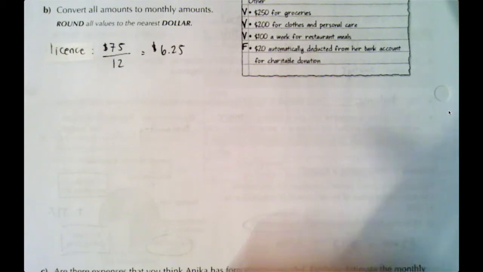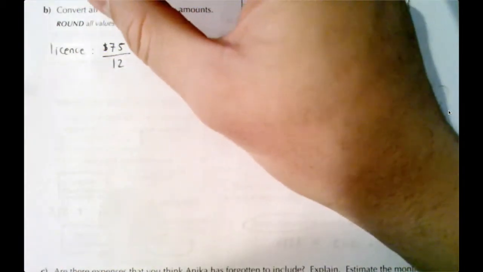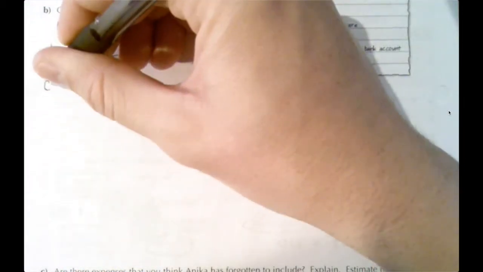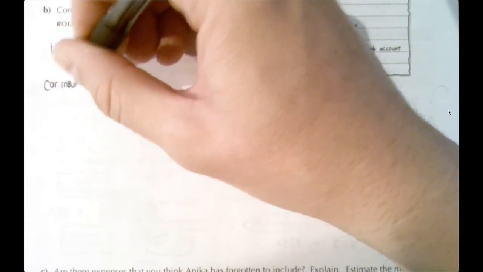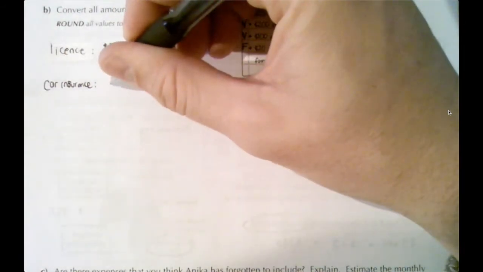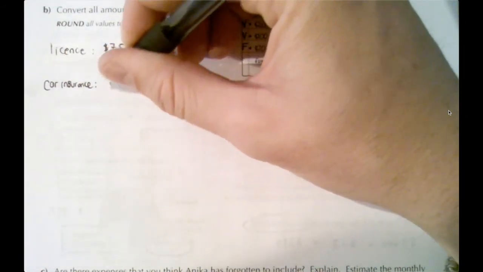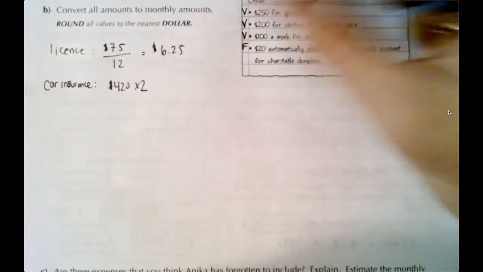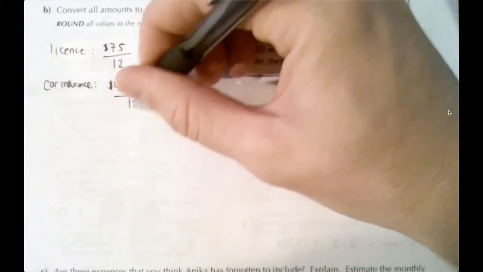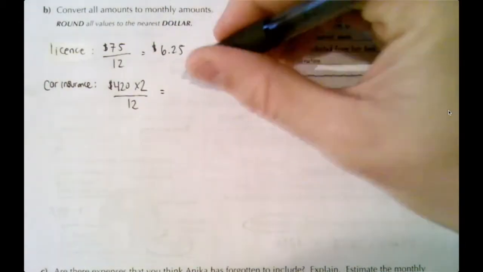Next one on the list is car insurance, and that is twice a year. So that's $420. But we got to do it twice to get to annual, and then we have to divide by 12. And if we do that, we get $70.